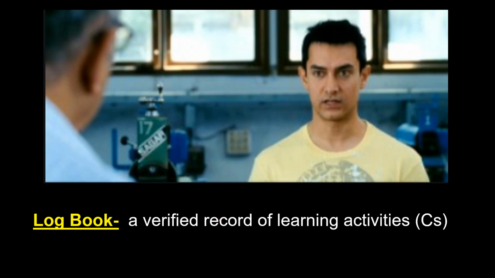Basically the logbook is a verified record of learning activities, especially, as Dr. Richa said, selected and most important competencies of skill domain and ADCOM domain. So it's an official record of what activities or selected competencies the student has learned.